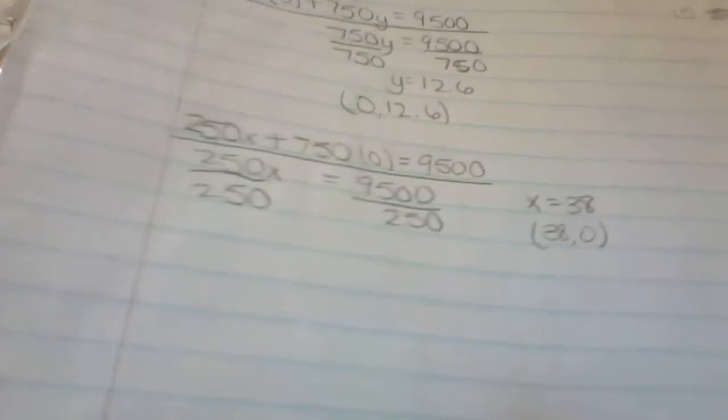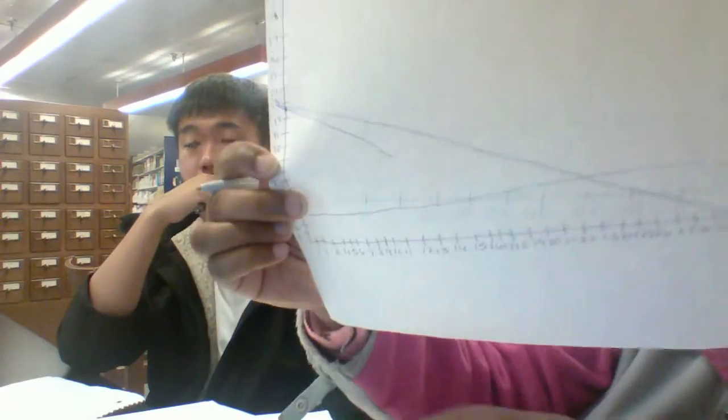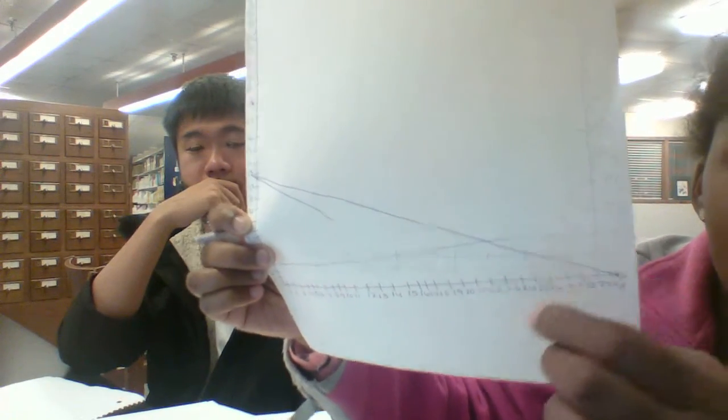So since x equals 38, that will be your next point. It will be 38 for the x and 0 for y. So you find 38, and I don't have enough space for my 38. So my next point will be right about here. So now you just want to draw a line. The line isn't accurate, but this is how it will be. But you draw a line from here to here. So this is our line.